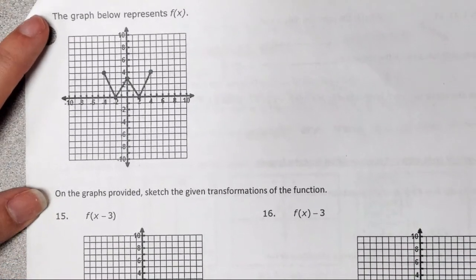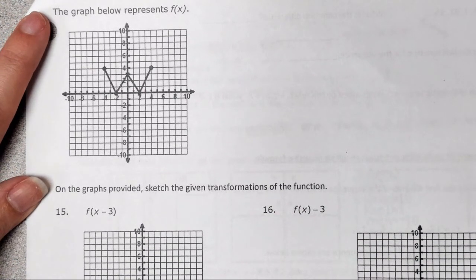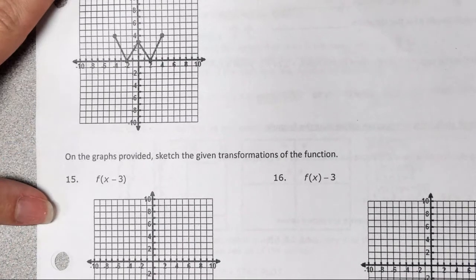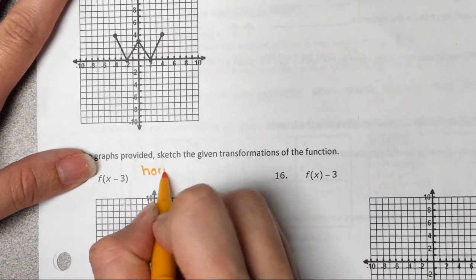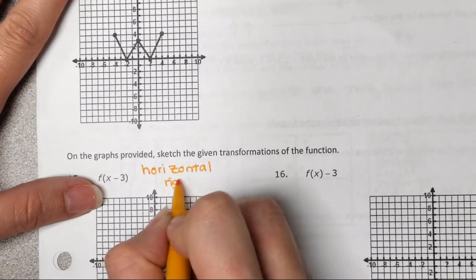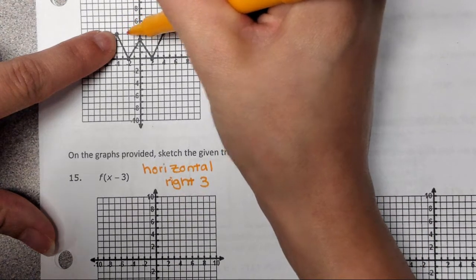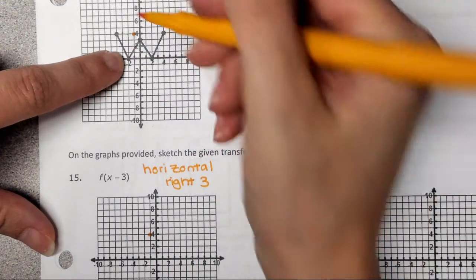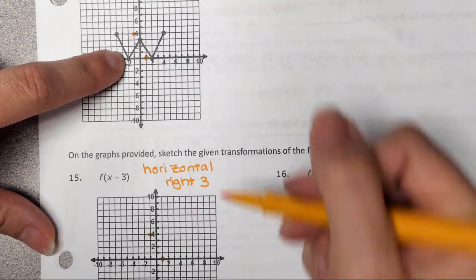The graph below represents f of x. So we're talking some more about transformations. Still, we're asking ourselves, is it in the parentheses or out of the parentheses? So here for number 15, it's in the parentheses, so it's horizontal. And it's opposite of what we think, so it's right 3. So we're going to take each of these points and go right 3. 1, 2, 3. So I'm at negative 1, 4. Right 3. 1, 2, 3. So I'm at 1, 0.